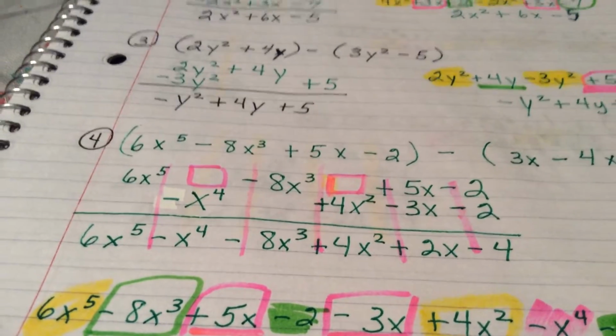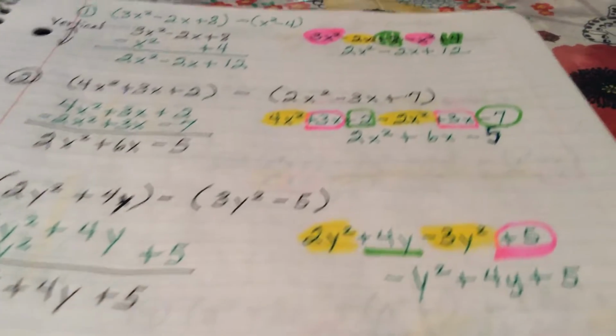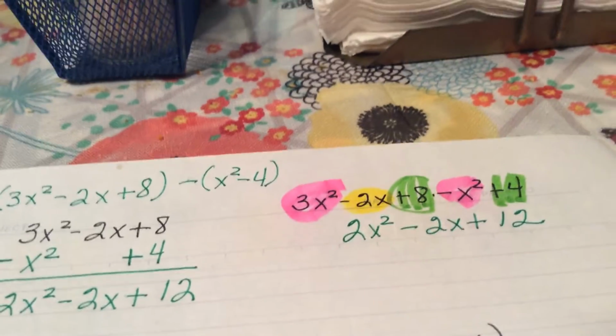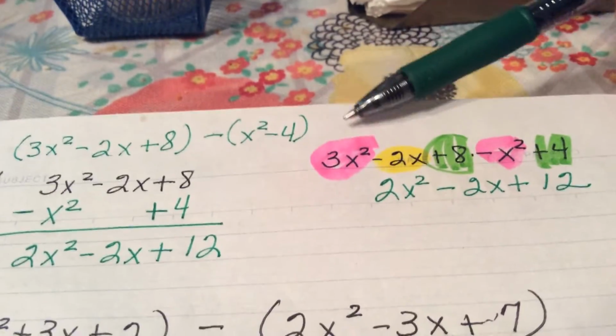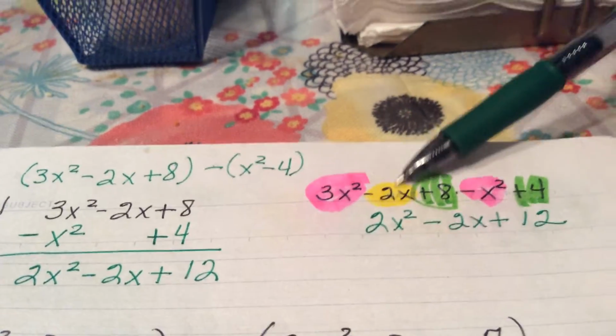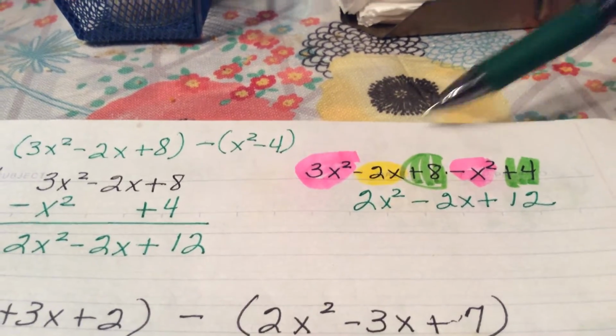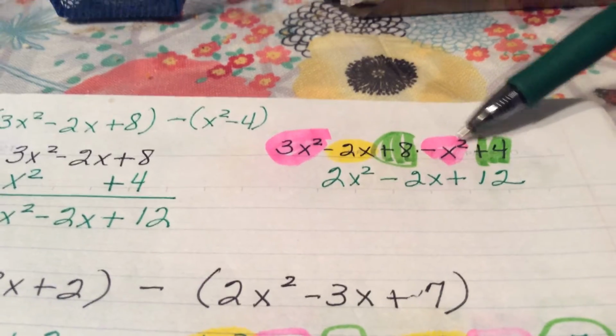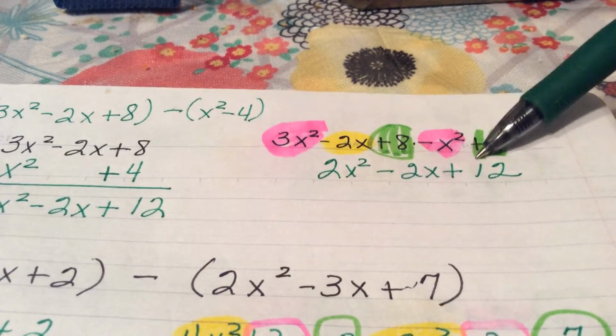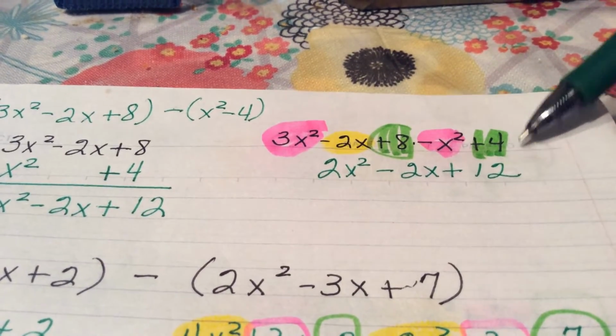Now, we're going to try to do the ones where we do them horizontally. When you do horizontally, you just copy down the problem without the parentheses, 3x squared minus 2x plus 8. Remember to change your signs inside your subtraction. Minus x squared plus 4.